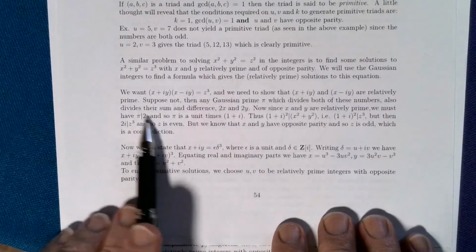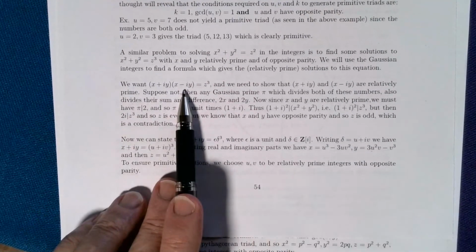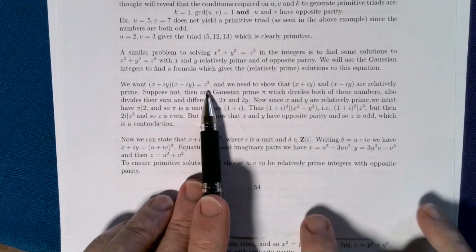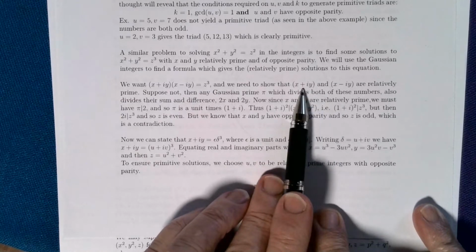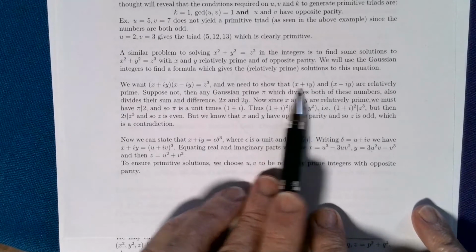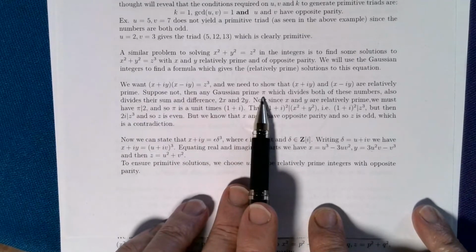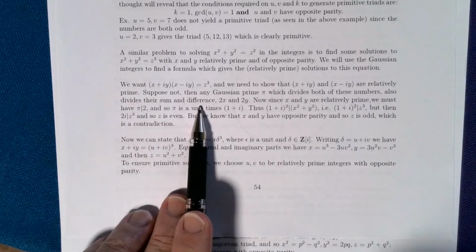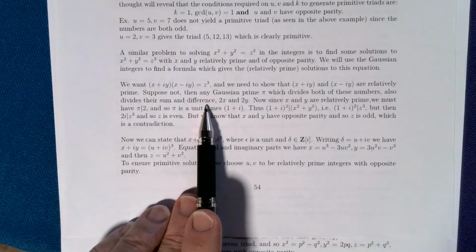So we can take this left-hand side here and we can factorize it in the Gaussian integers as x plus iy, x minus iy, and equal to z cubed. Now I want to show firstly that these two Gaussian integers are relatively prime in the Gaussian integers. So suppose not, then any Gaussian prime which divides both of these also has to divide their sum and their difference. So it gives 2x and 2y.